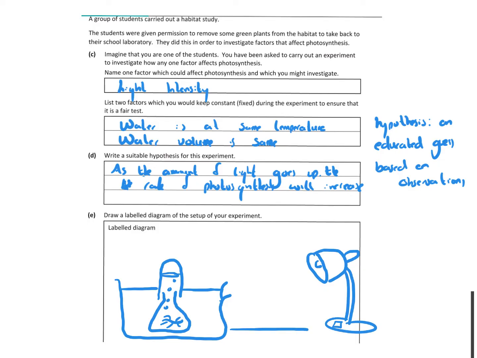Okay, so we have our light source. It has to be a labelled diagram.